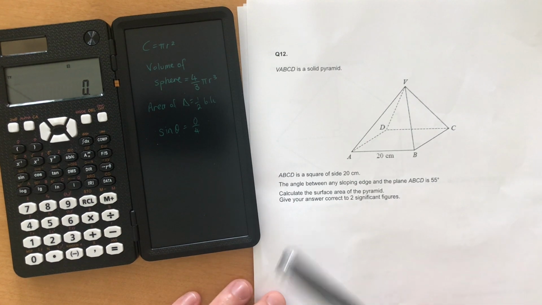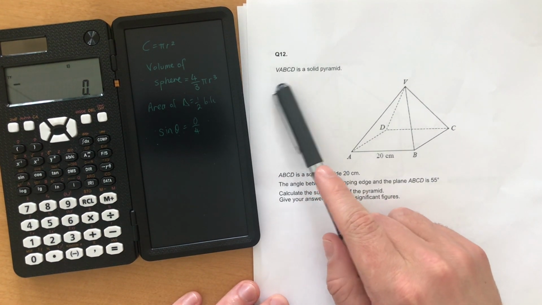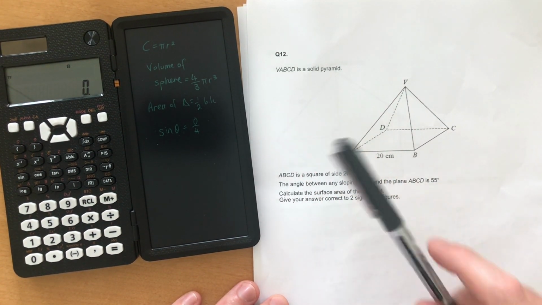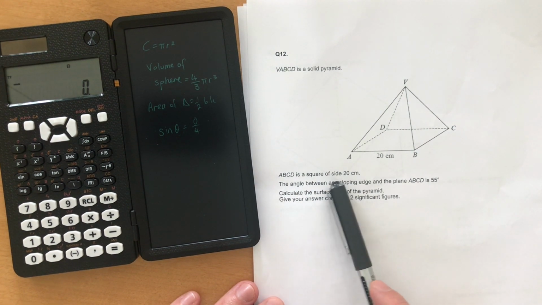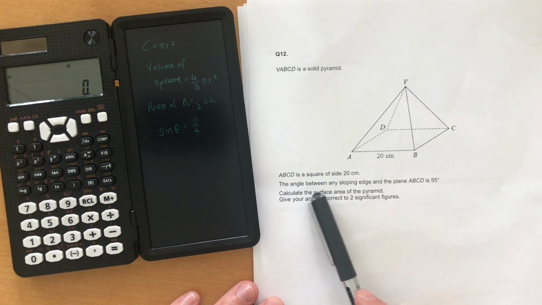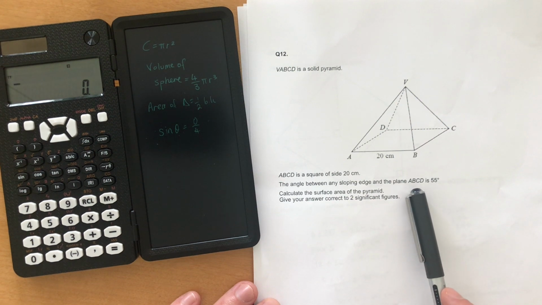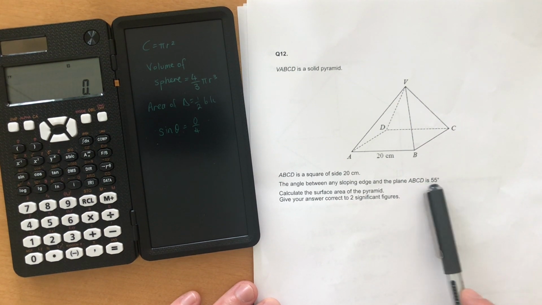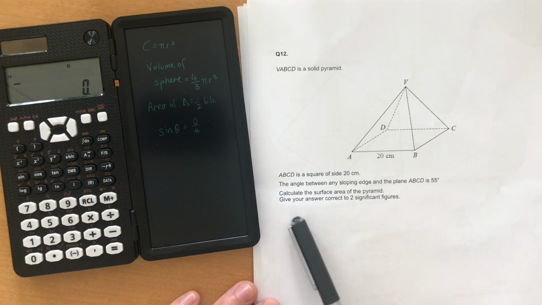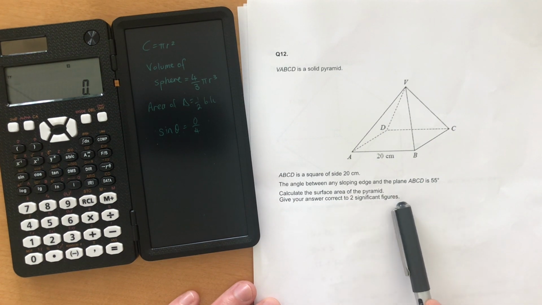Okay, last question for this video. This question says VABCD is a solid pyramid. ABCD is a square of side 20 centimeters. The angle between any sloping edge and the plane ABCD is 55 degrees. Calculate the surface area of the pyramid. Give your answer correct to 2 significant figures.